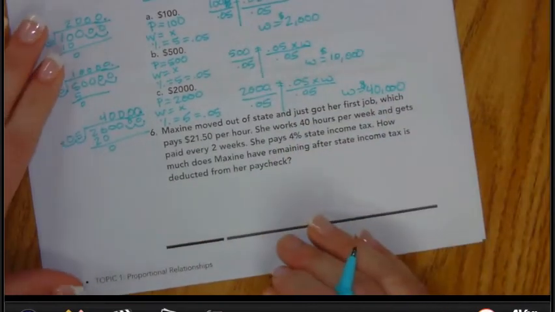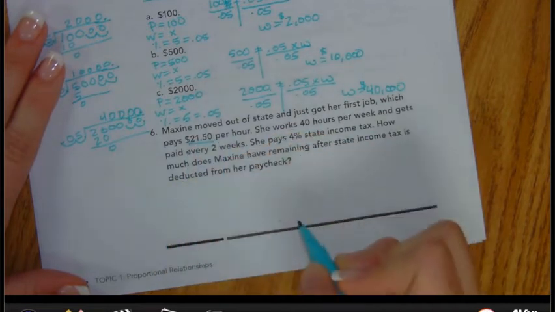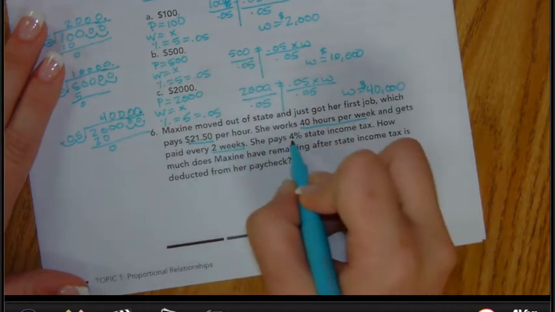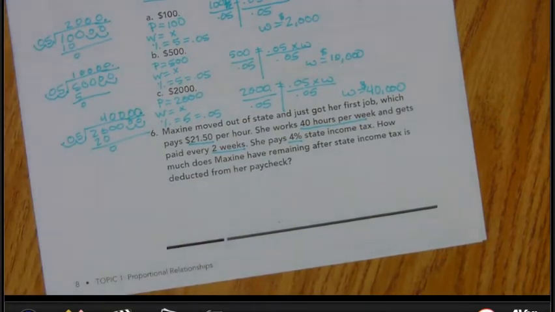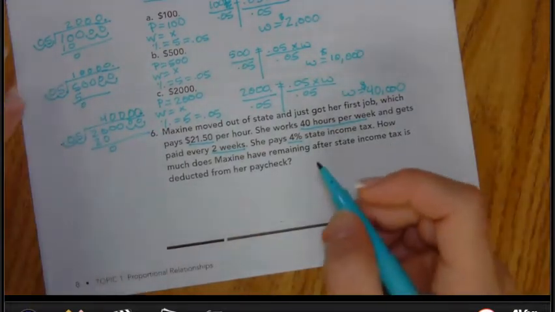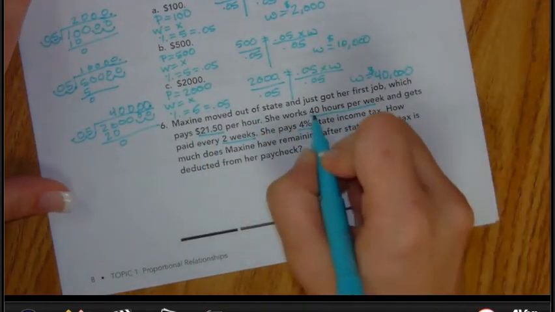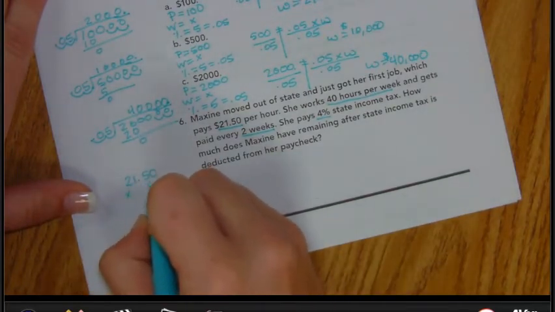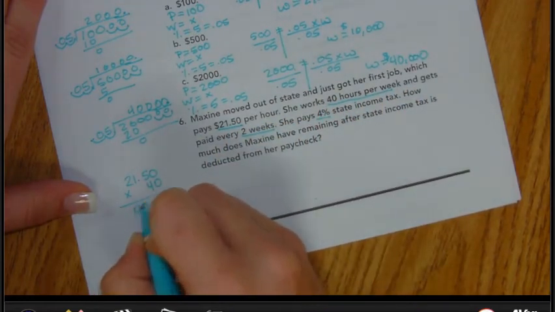All right, number 6. Maxine moved out of state and just got her first job, which pays $21.50 per hour. She works 40 hours per week and gets paid every 2 weeks. She pays 4% state income tax. How much does Maxine have remaining after state income tax is deducted from her paycheck? Okay, so I need to do a plethora of things. I know that she earns $21.50 per hour and she works 40 hours per week. So I need to know, how much does Maxine earn in 1 week? So I'm going to take $21.50 and multiply it by 40.